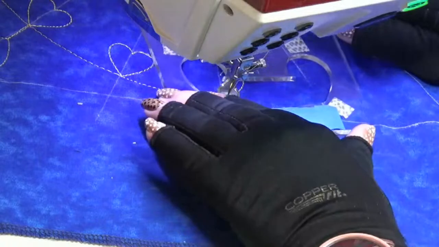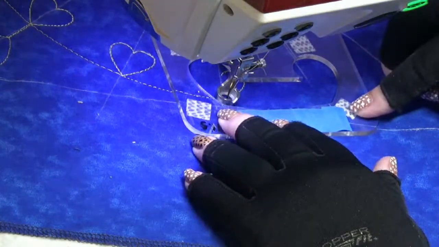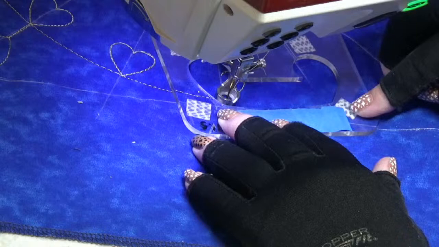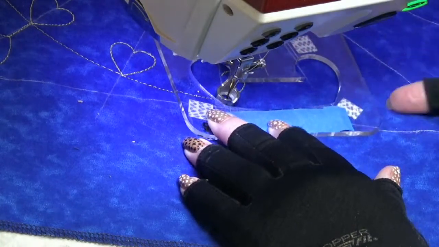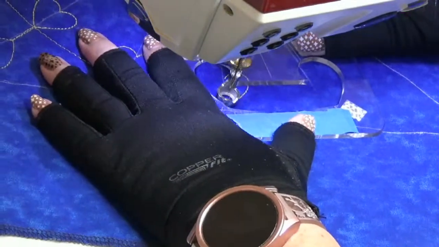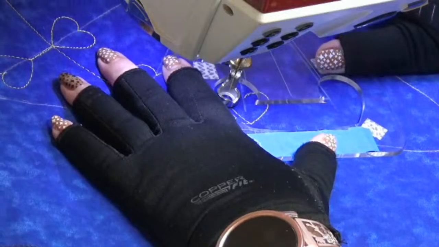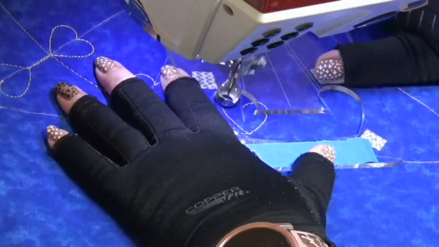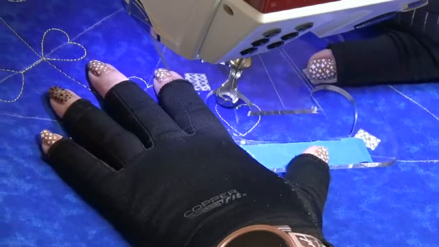Nope, the stable tape's on the bottom. I promise there's no stable tape right here. It's underneath. Okay, I'm going to have to change my needle. Let me finish this heart.